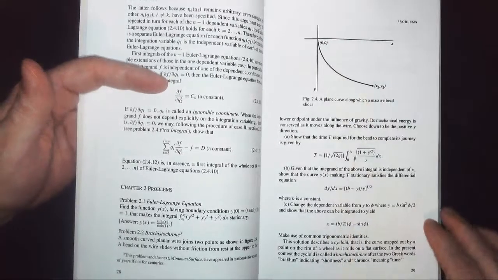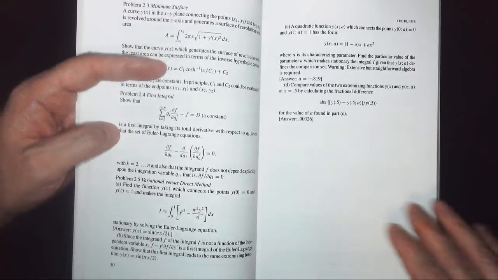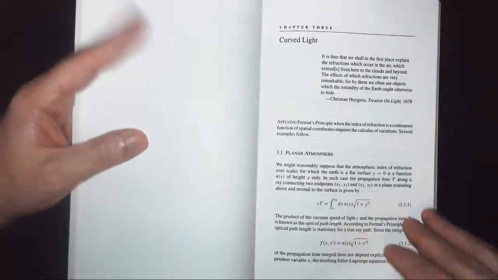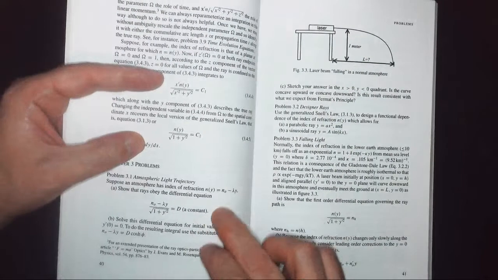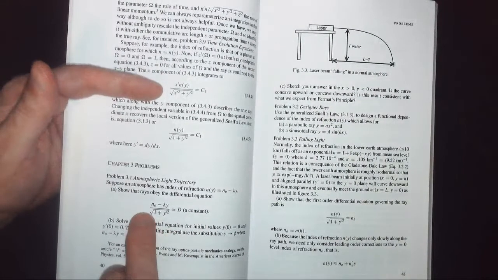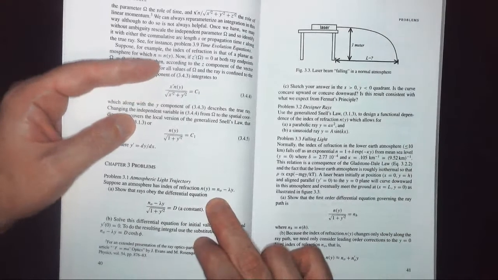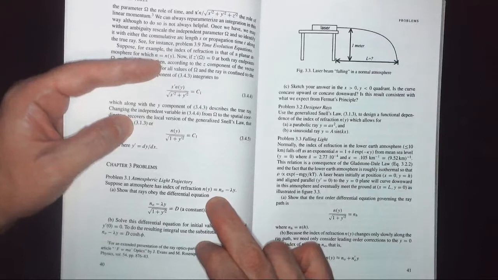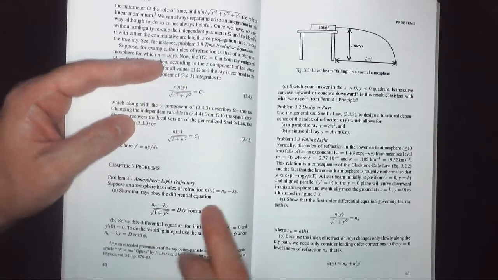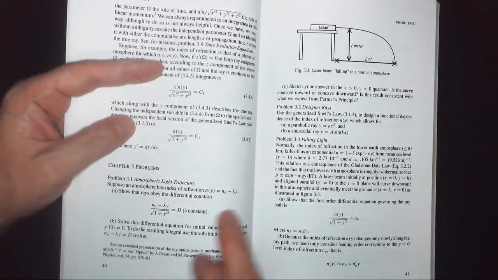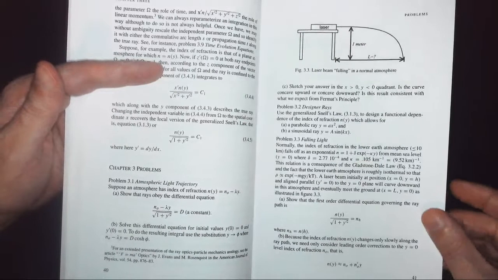These smallest path sort of things, least whatever path, minimal paths. Curved light stuff. Let's see, which ones do they have? Atmospheric light trajectories. So in here what he's done is he's giving you certain functions for the index of refraction and said, okay, take these, and try to figure out what's going on for the different indices of refraction.